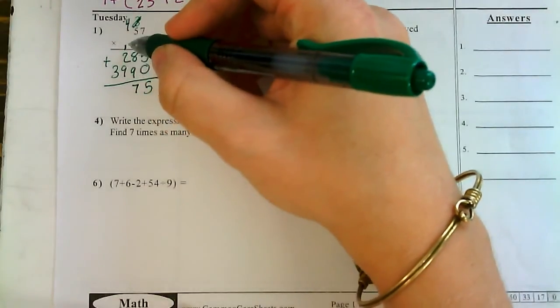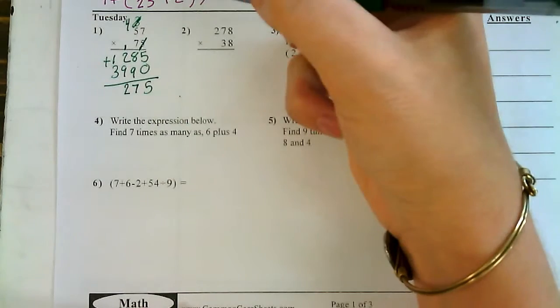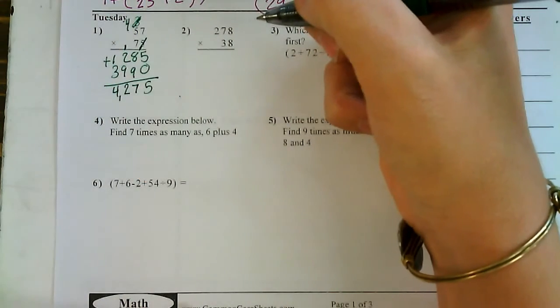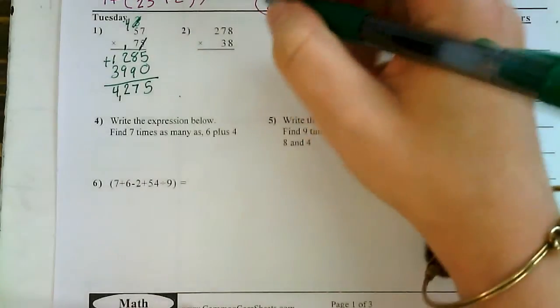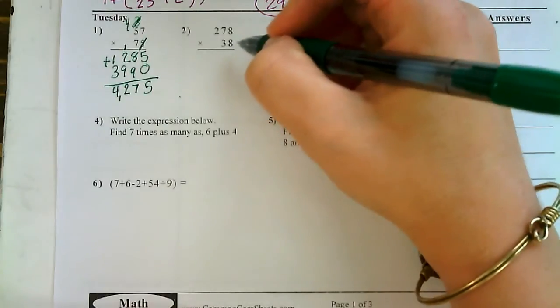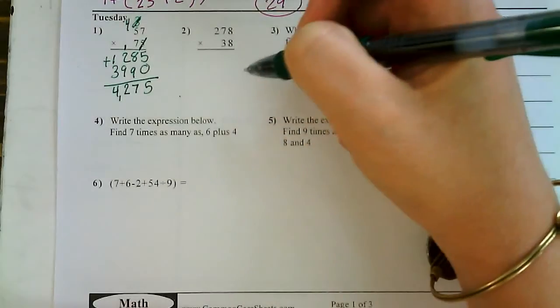9 plus 1 makes that friendly 10, plus 2 is a 12. Carry your 1, write your 2. 3 plus 1 is 4, so our answer is 4,275. Moving on over to number 2, it's a 3-digit by 2-digit. Because I have 2 digits on the bottom, that means I'm going to have 2 rows of answers, so I'm going to need to zero and cross out.